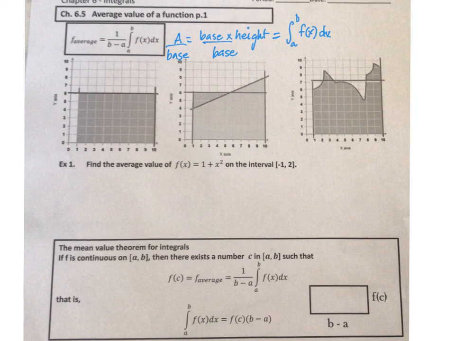So area divided by the base will equal the average height. The area is base times height, divided by base, or the integral divided by the base, will give us f average, or f of c. And f of c is the average height.